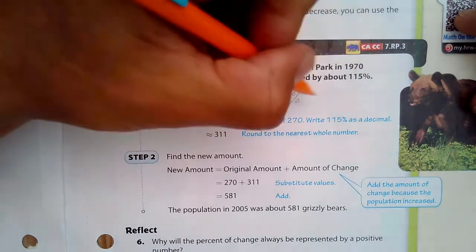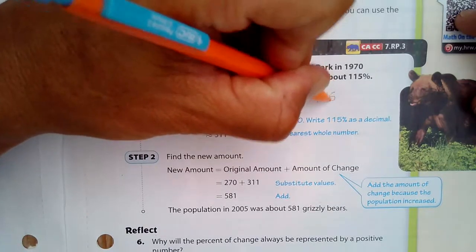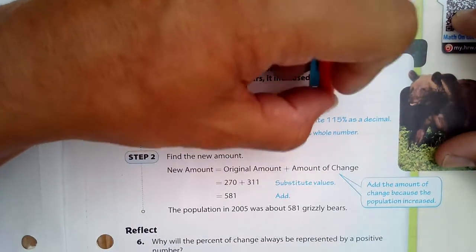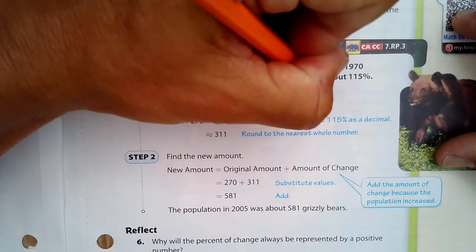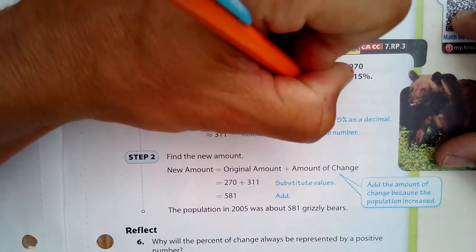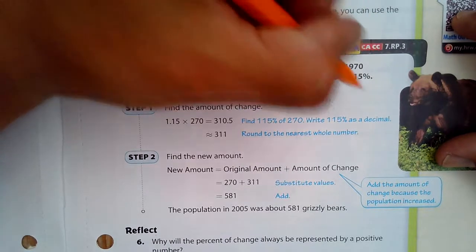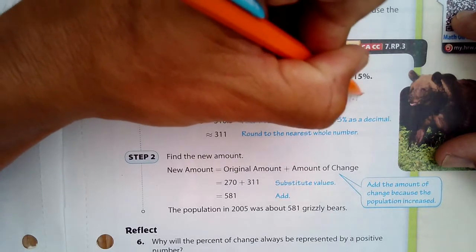115% is equal to 1.15. Why is that true? Because 115% means out of 100. And when you divide 115 by 100, you just move the decimal 2 times back, 1.15.